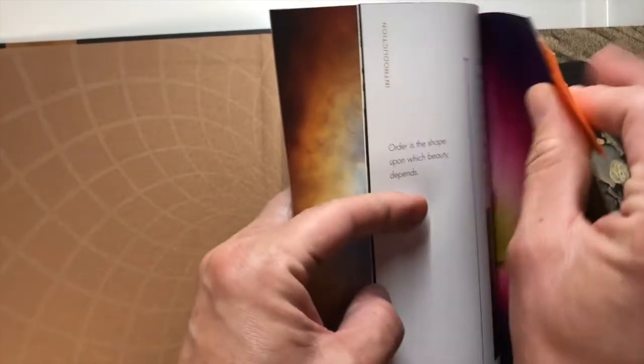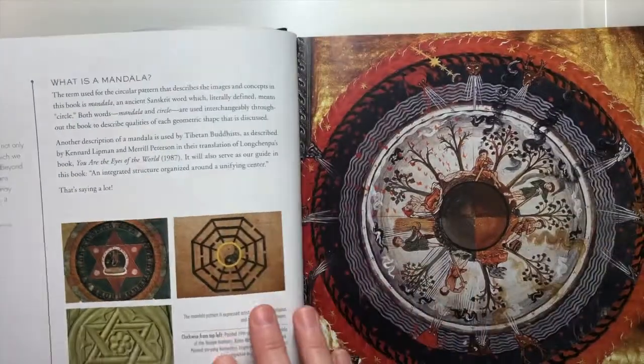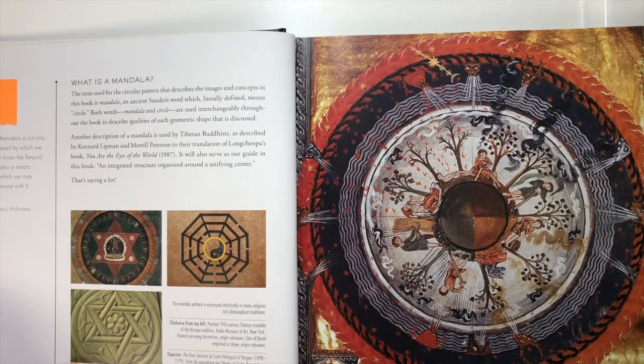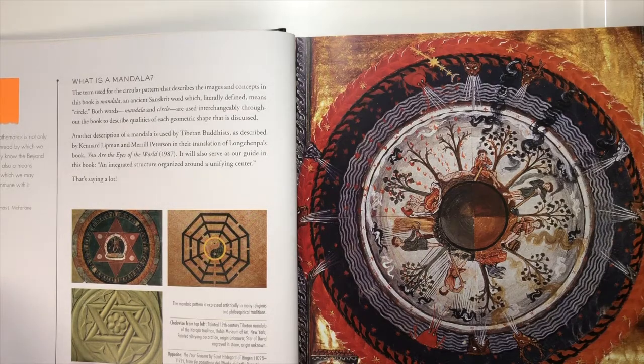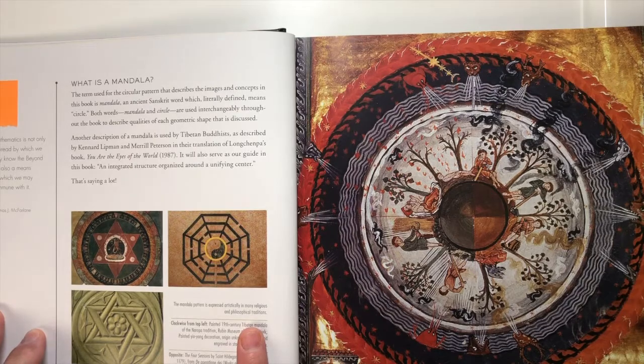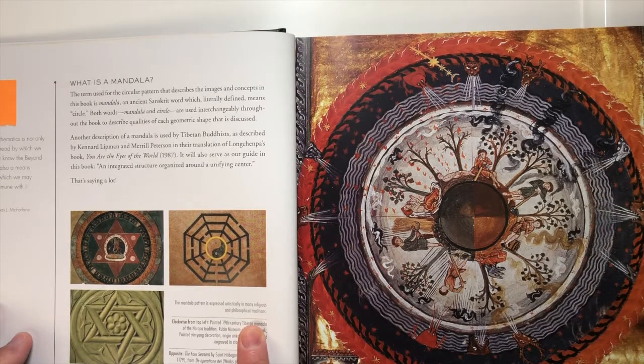I'm going to flip to the first page, and it says, what is a mandala? The term used for the circular pattern that describes the images and concepts in this book is mandala, an ancient Sanskrit word which literally defined means circle. Both words, mandala and circle, are used throughout this book. Another description of a mandala is used by the Tibetan Buddhists, as described by Kennard Lipman and Merrill Peterson in their translation of Longchenpa's book, You Are the Eyes of the World.